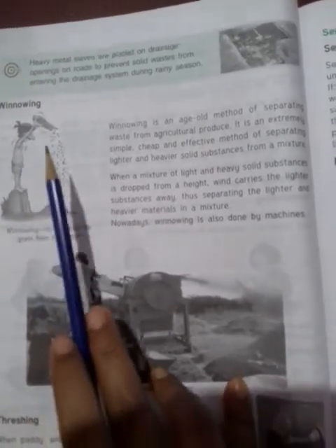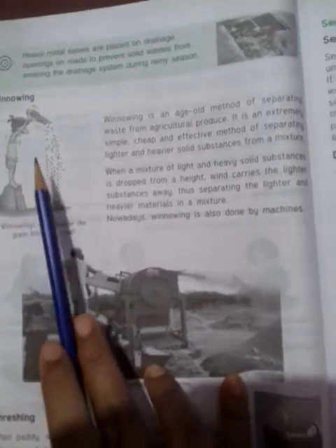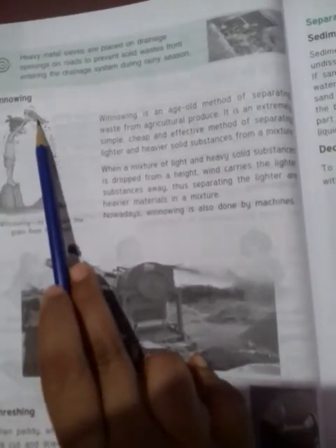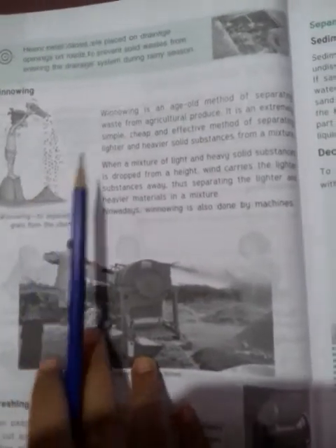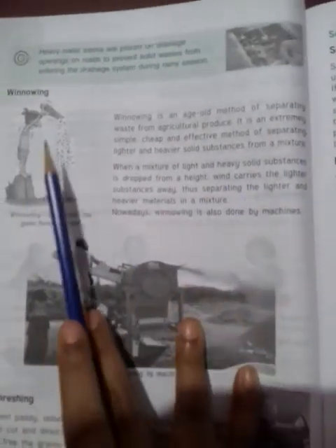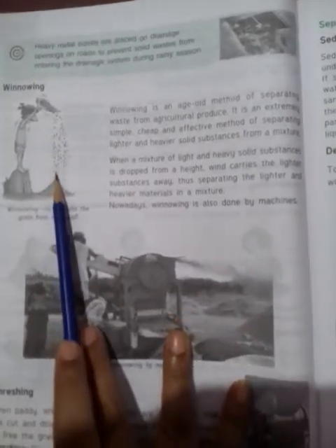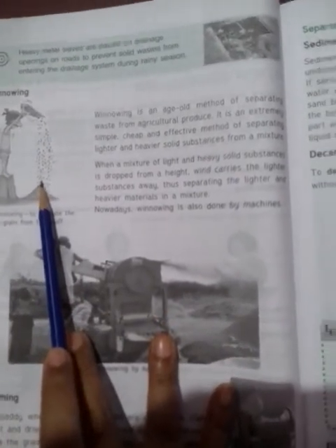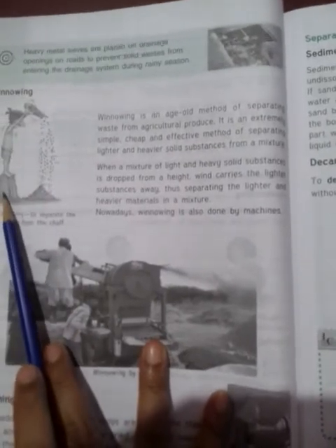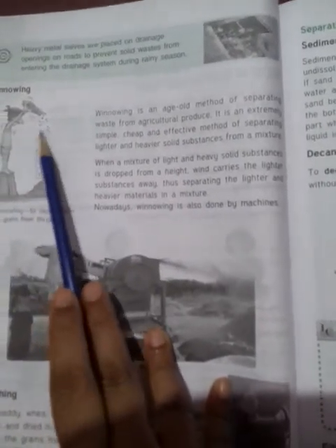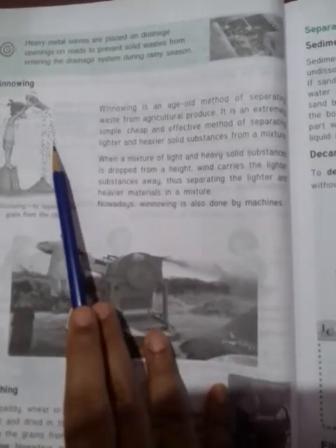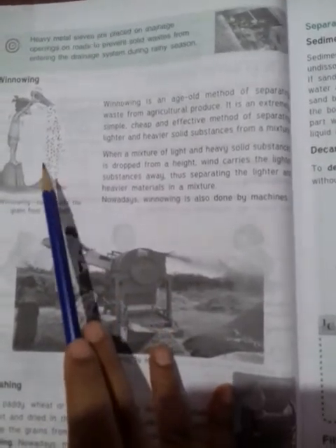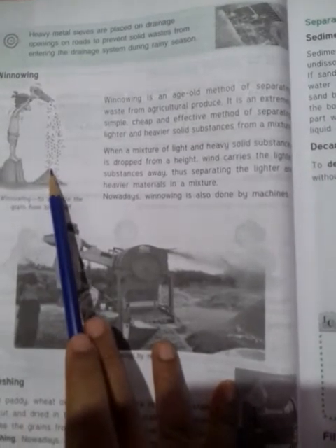So when a mixture of light and heavy substances is dropped from a height, the wind will carry the lighter substance away and the heavier substance will fall down on the ground like this.